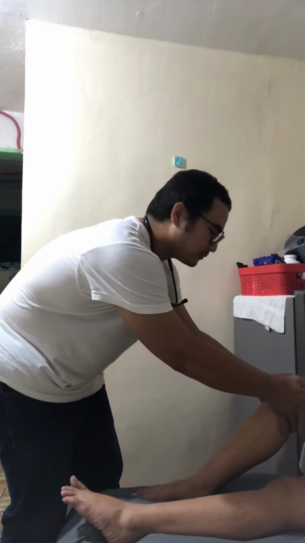Okay. Next, palpate the posterior tibial pulse in the groove between the medial malleolus and the Achilles tendon. Assess the dorsalis pedis pulse by palpating lightly lateral to the extensor tendon of the great toe.